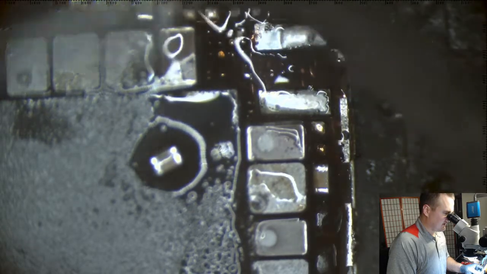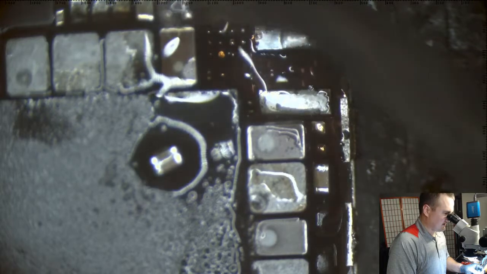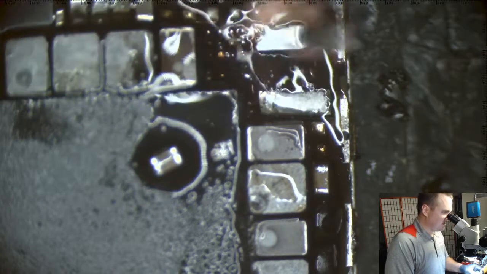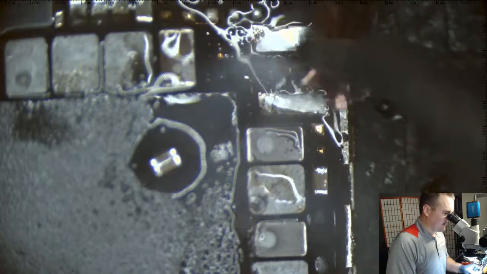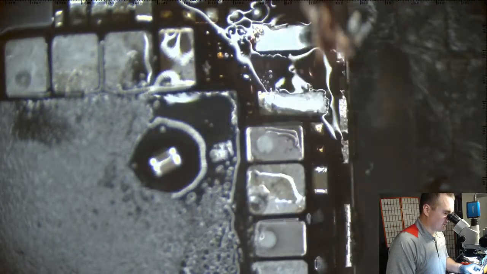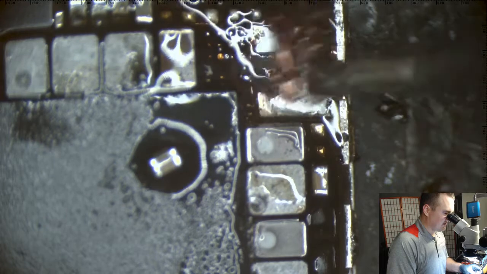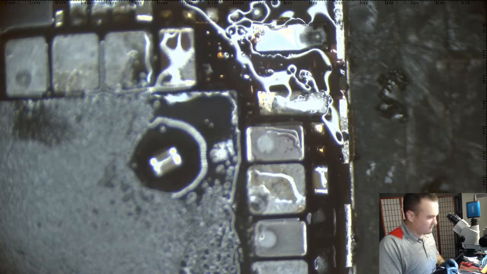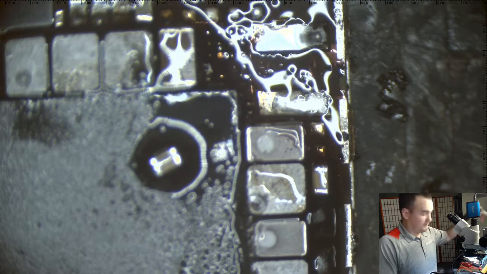I want to put all this on with my cheap leaded Radio Shack solder. This is going to melt at a nice, much lower temperature. However, I don't need to be using my cheap Radio Shack braid. That stuff's crap.